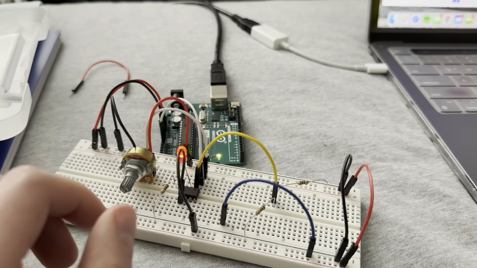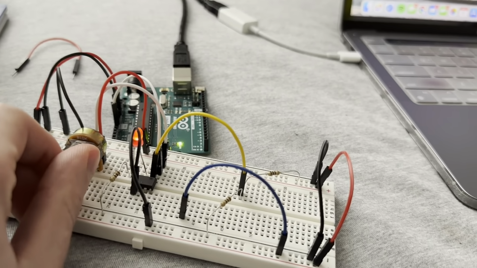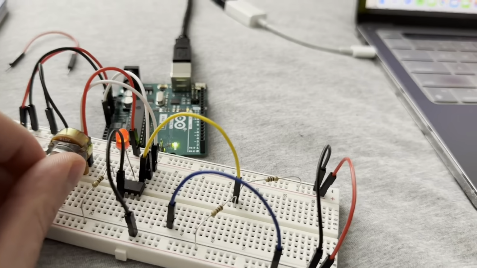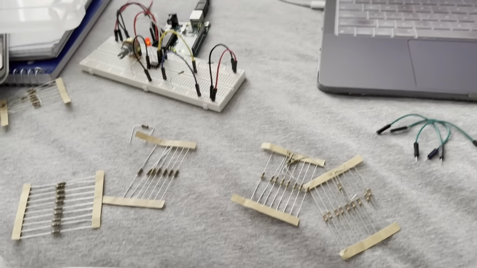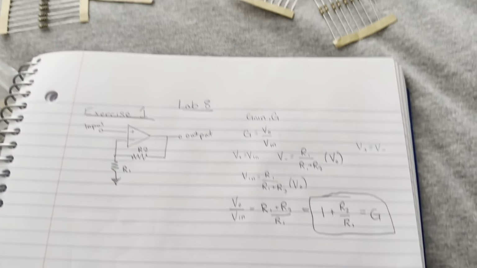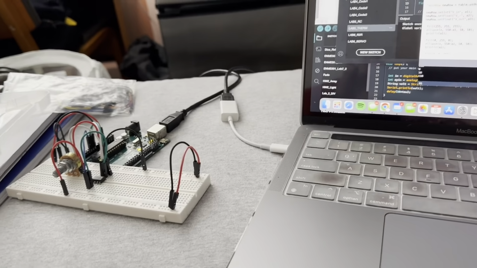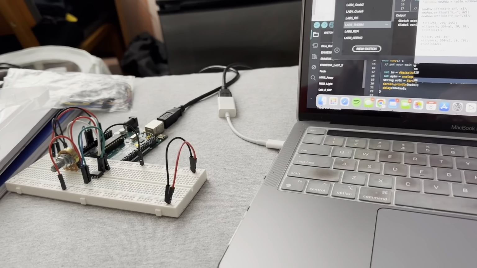And this is my comparator, so if I move it up, the light dims. Sorry, I'm keeping this fast, I'm short on time. And this is my exercise 1. This is exercise 2 of Lab 8.